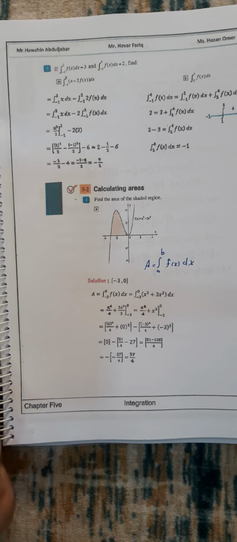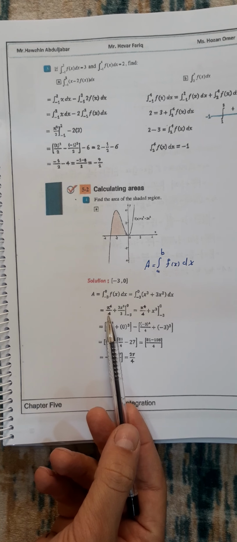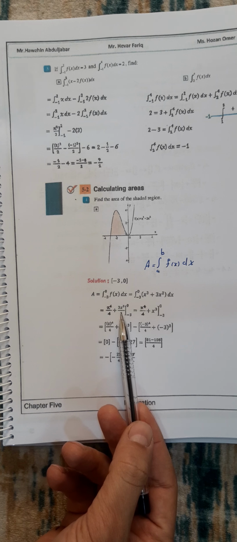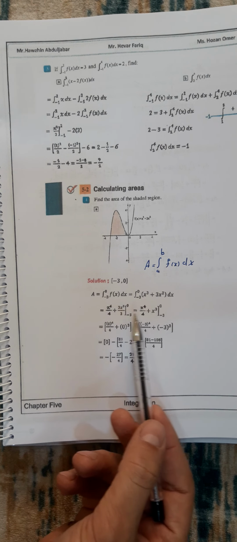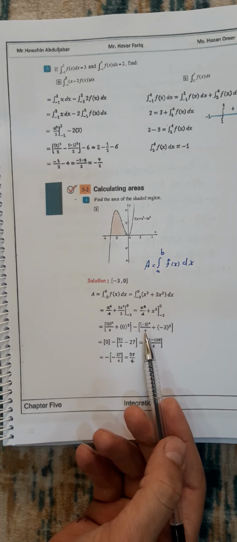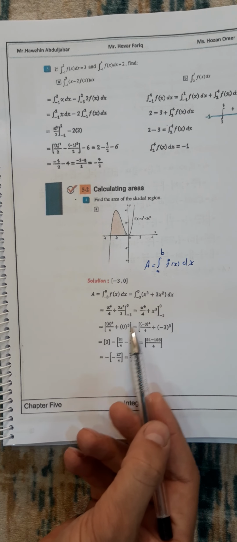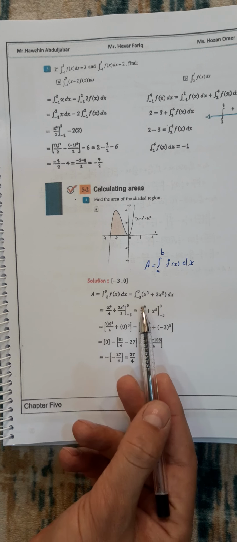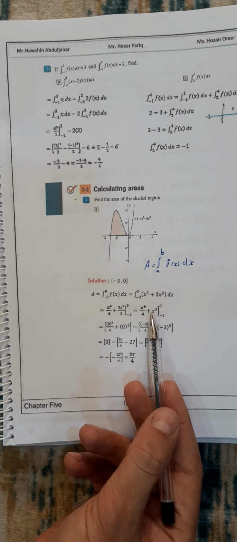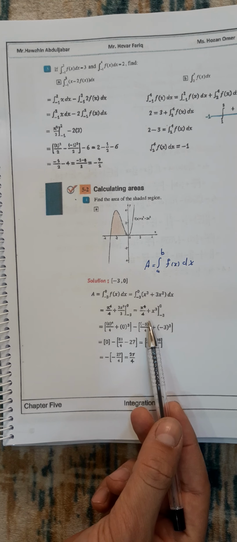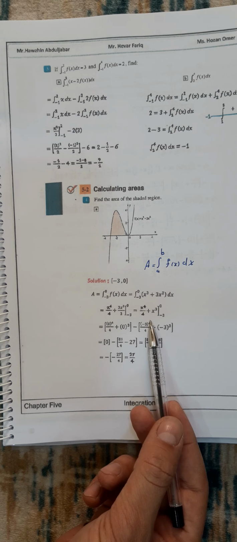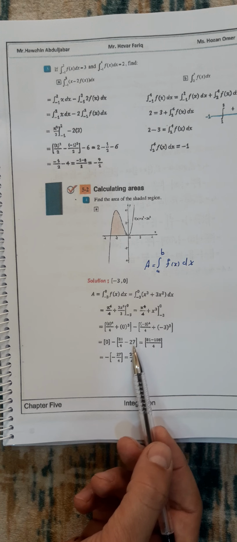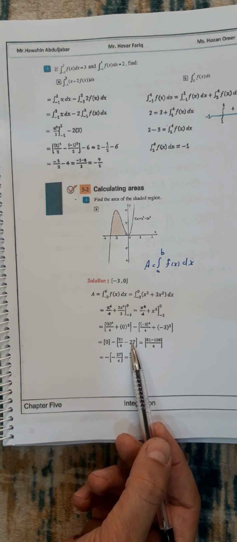The integral of x cubed is x to the power 4 over 4. The integral of 3x squared is 3x cubed over 3, so the 3s cancel. Take the two brackets: the sign between is minus. 0 for the first is equal to 0. Negative 3 for the second: negative 3 to the power 4 over 4 is 81 over 4, and negative 3 cubed is negative 27.